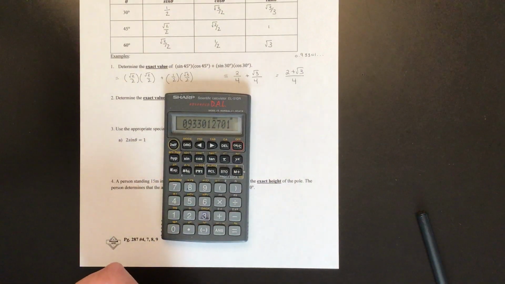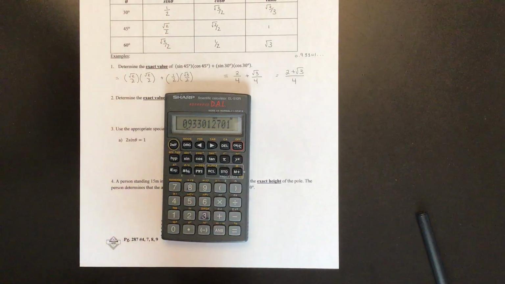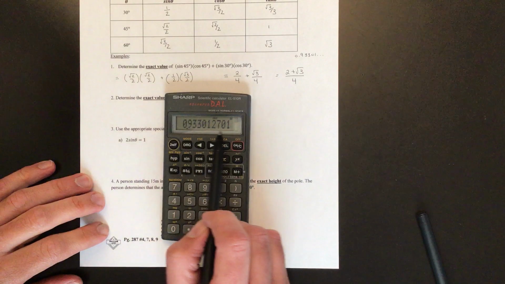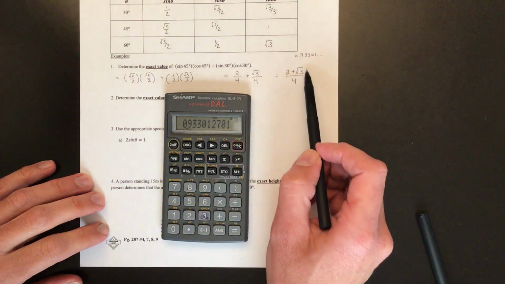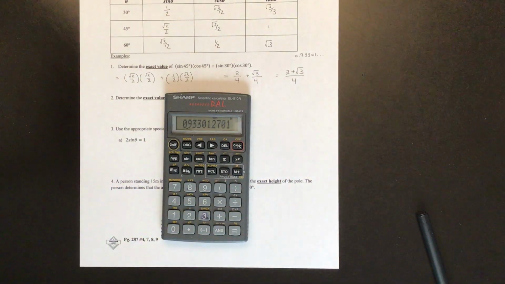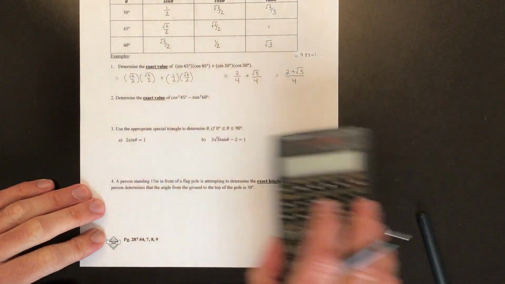And we get the exact same decimal. That's why they're special angles, because I can take something that should be a decimal and create it as a fraction, give it an exact value. And that's what makes these angles so special.